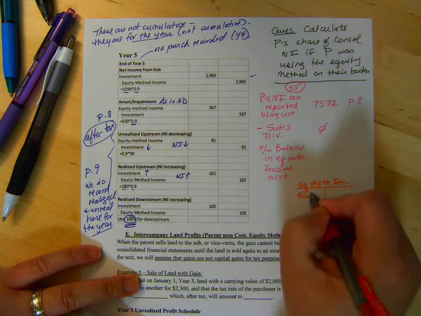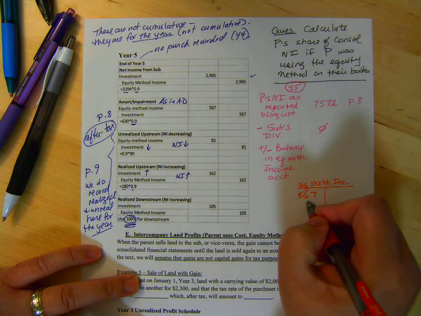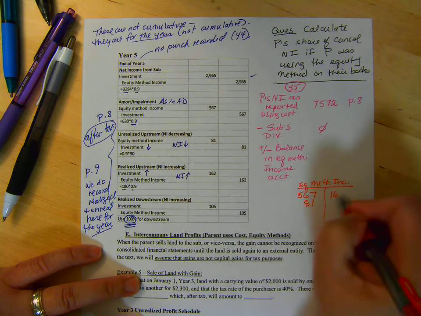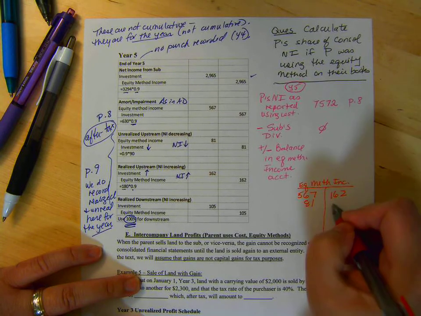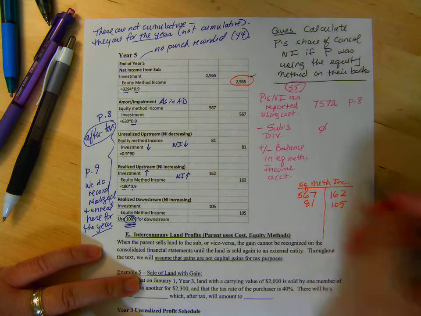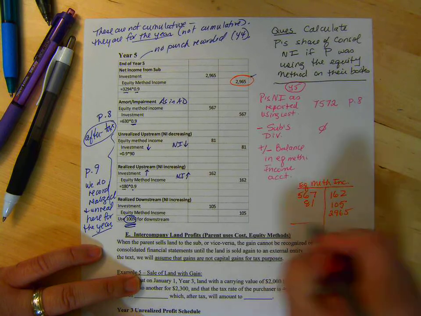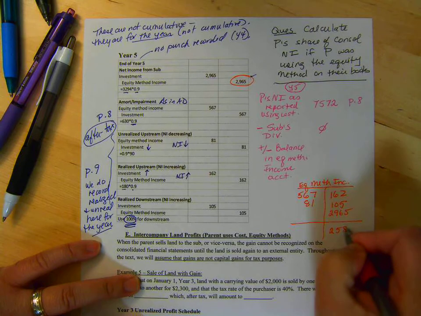We've got a debit 67, a debit of 81, a credit of 162, a credit of 105, and I'm sorry, I forgot this one up here, the 2965 credit. So your balance is 2584.